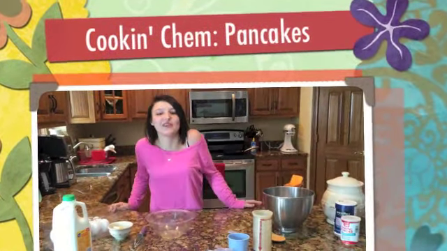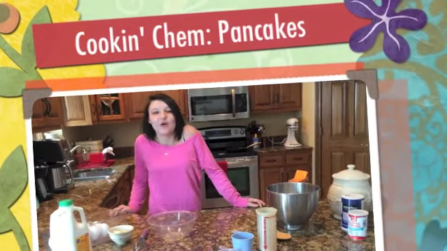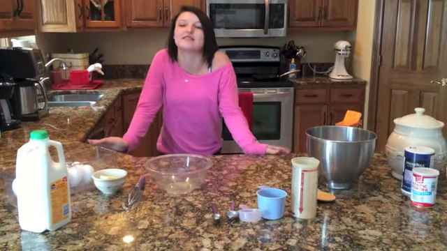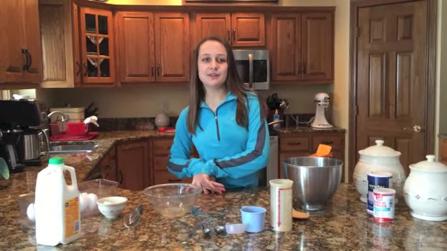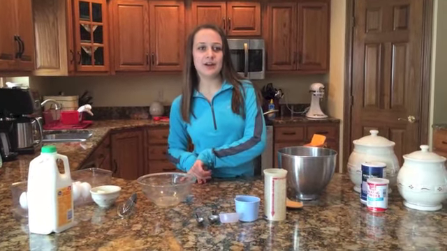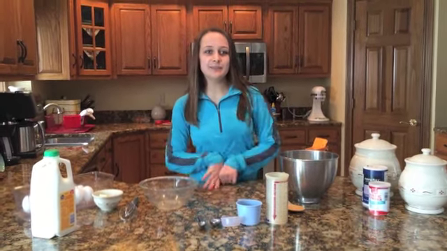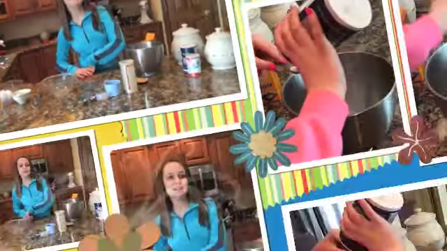Today we will be learning all about the science behind one of America's most classic breakfasts, pancakes. Our recipe includes flour, sugar, baking soda, baking powder, salt, buttermilk, eggs, and butter. It's amazing how combining these simple ingredients makes such a tasty treat.